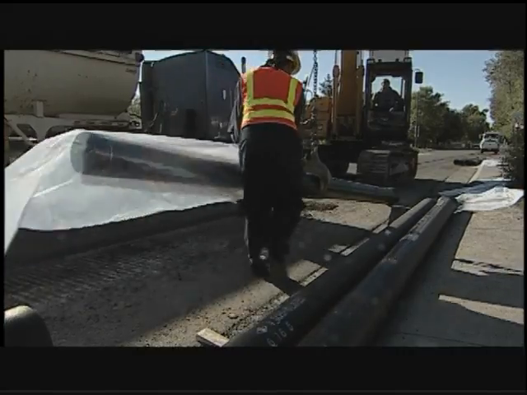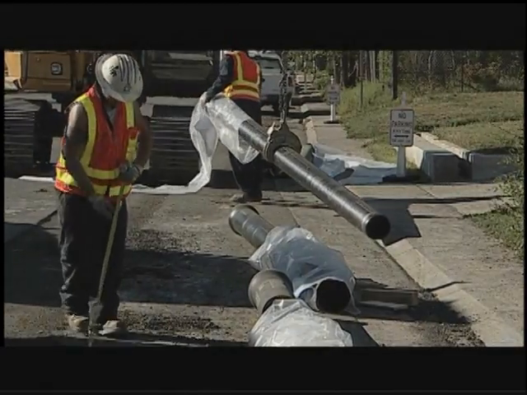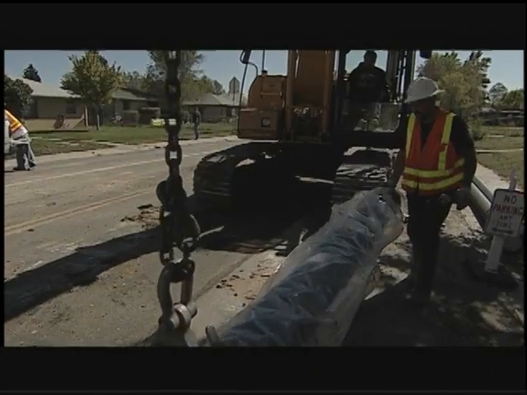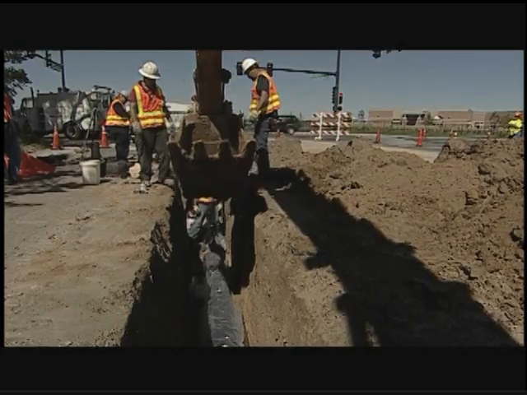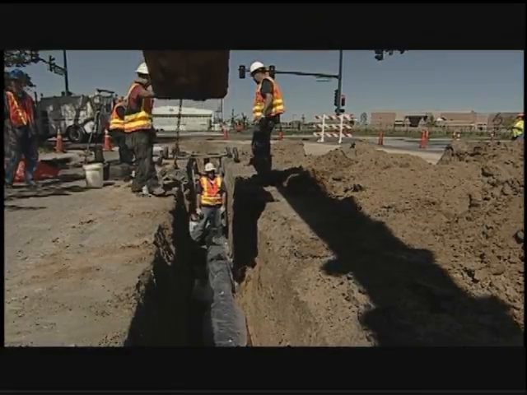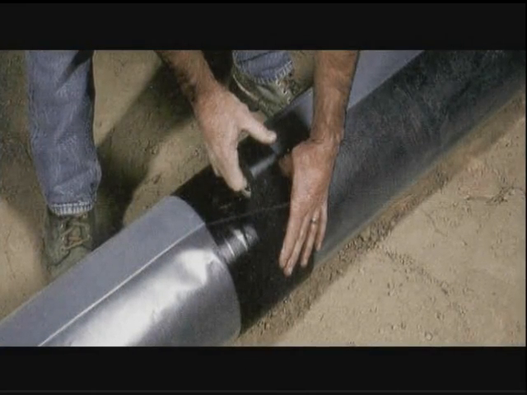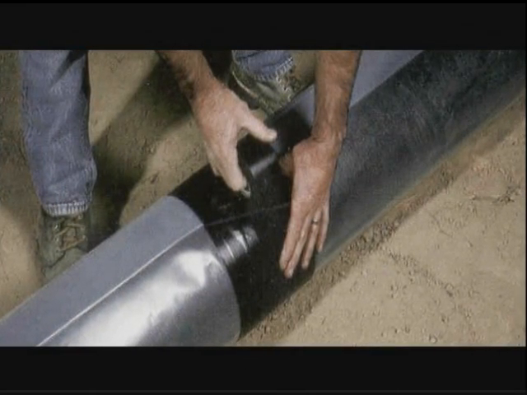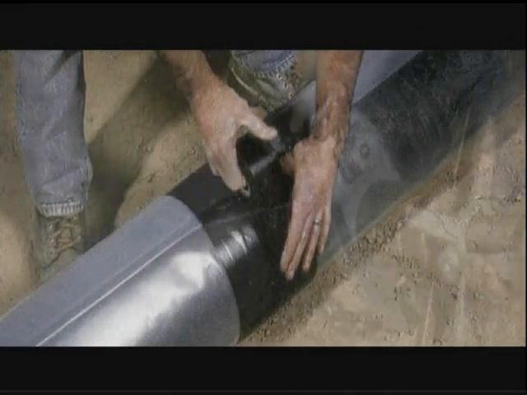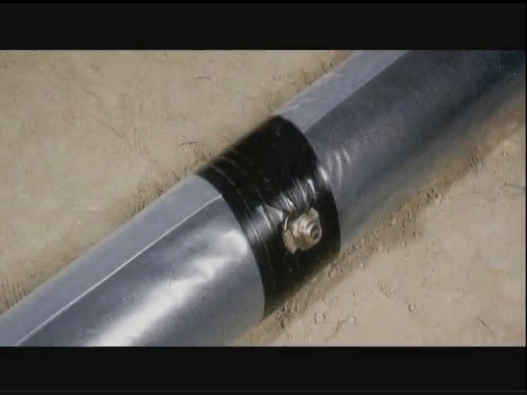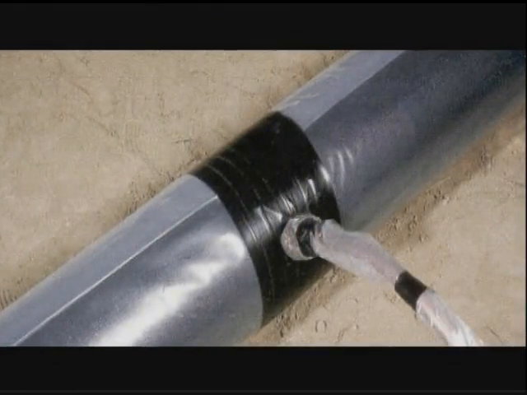AWWA Standard C105 recommends the following to prevent bimetallic corrosion of copper surfaces and ductile iron pipe. Direct service taps may also be made through the polyethylene, with any resulting damaged areas being repaired. To make direct service taps, apply 2 or 3 wraps of adhesive tape completely around the polyethylene encased pipe to cover the area where the tapping machine and chain will be mounted. This method minimizes possible damage to the polyethylene during the direct tapping procedure.